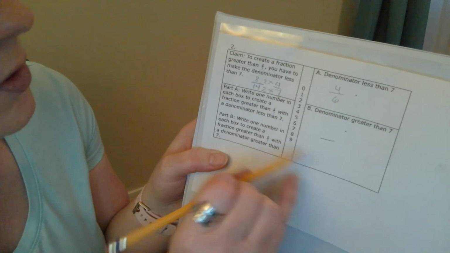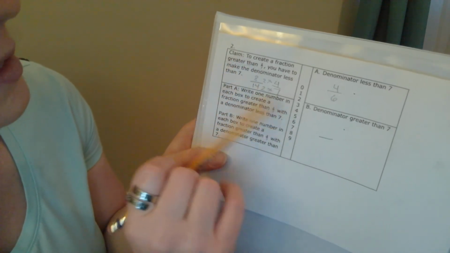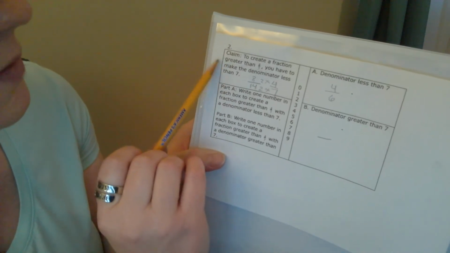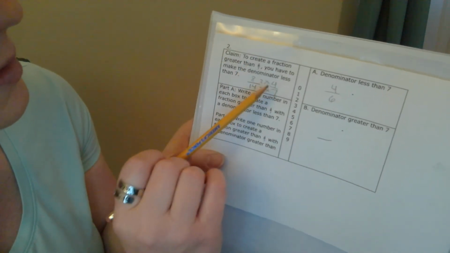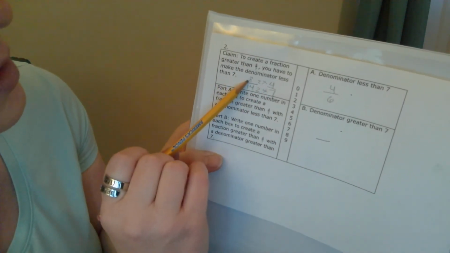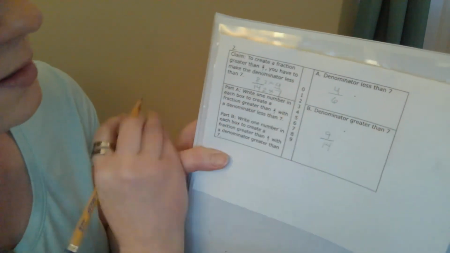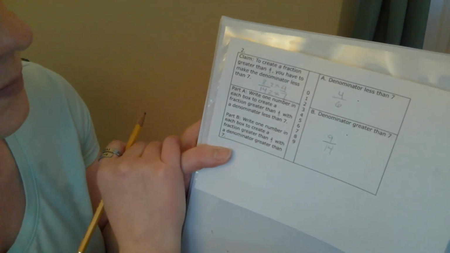Okay, so we're looking for a denominator greater than 7, and then a fraction that is greater than 4/7. So we just are going to go greater than that. So you can write 9/14. It's going to be greater than 8/14. Okay, so that one, I have a feeling some of you might be a little confused, because I don't feel like I explained that very well.